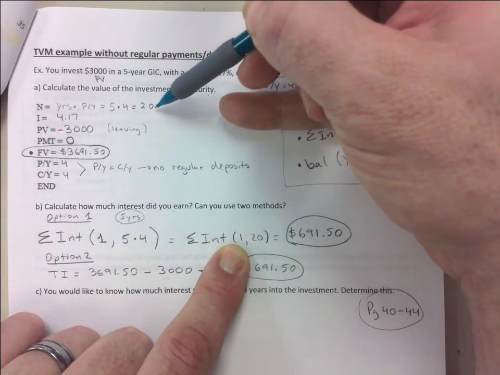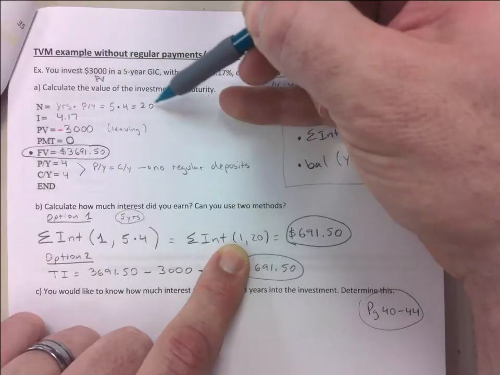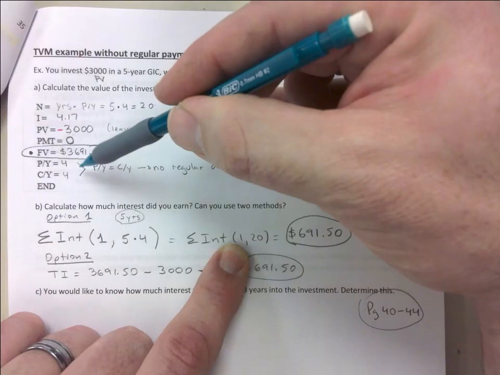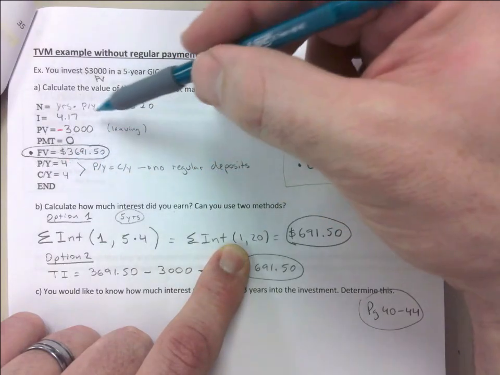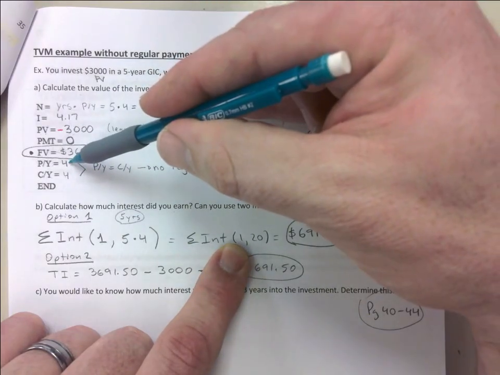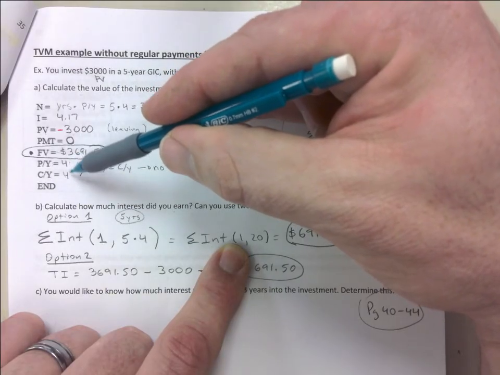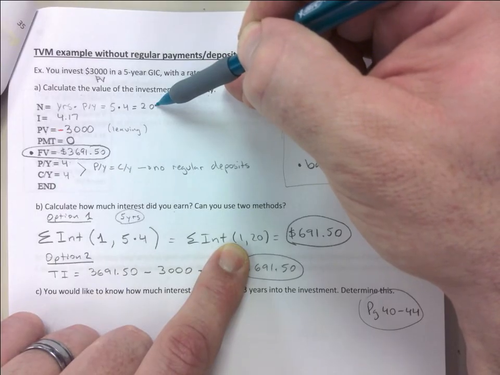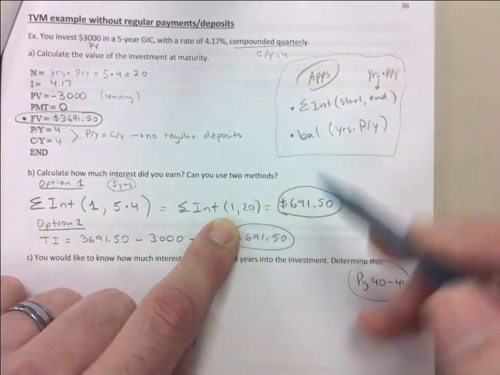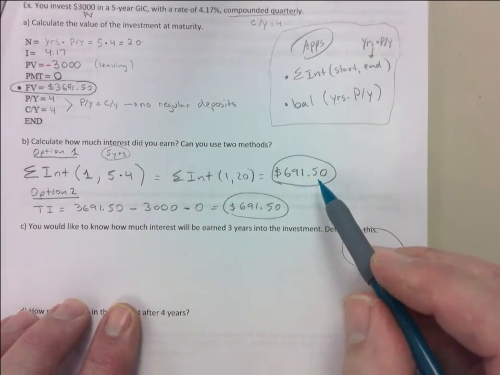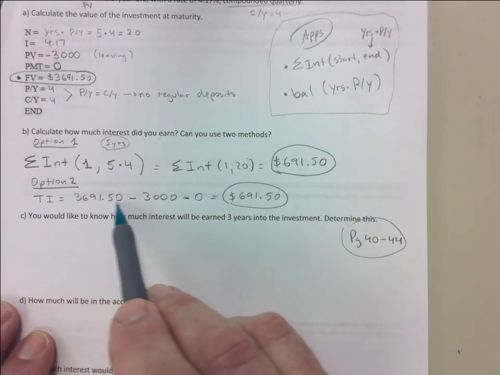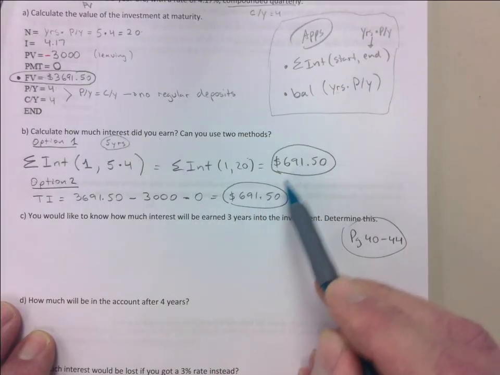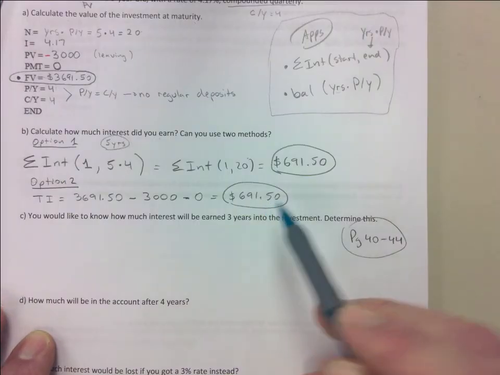It tells us to use all 20 payments that have happened. You're like, Mr. Dirksen, there are no payments. Well, in this case, if you go 5 years times 4, because every time I compound it we consider that a payment, you have 20. And so from 1 to 20, it's 691.50, or using the formula, you also get 691.50. So that's the interest that you've earned.